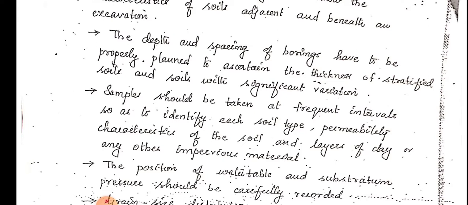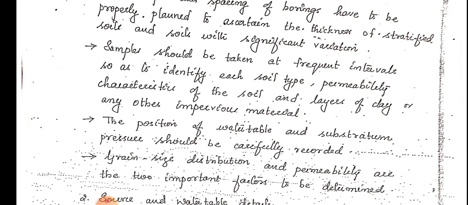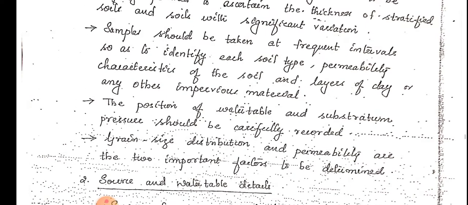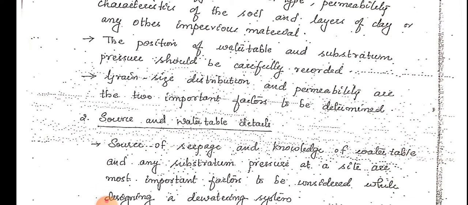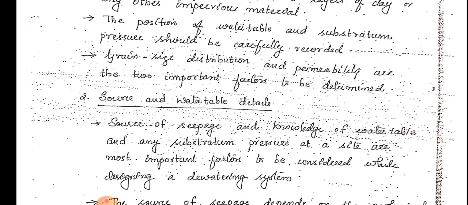Samples should be taken at frequent intervals so as to identify each soil type, permeability characteristics of the soil and layers of clay or any other impervious material. So these samples have to be collected at suitable intervals so that we can identify which type of soil is present there, its permeability characteristics, etc. The position of the water table and substratum pressure should be carefully determined. It's a very important thing. We need to find out the position of the water table. Then grain size distribution and permeability are the two important factors to be determined.